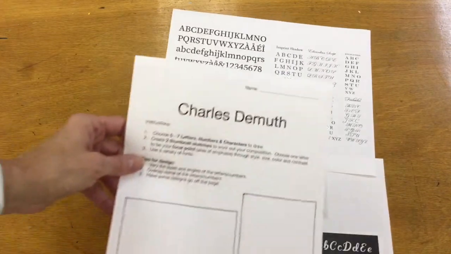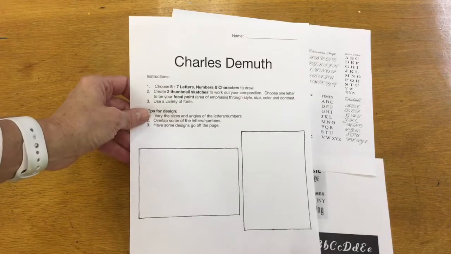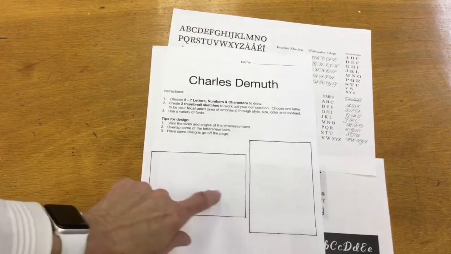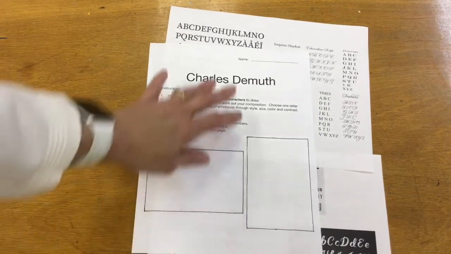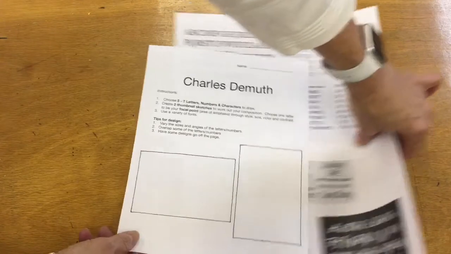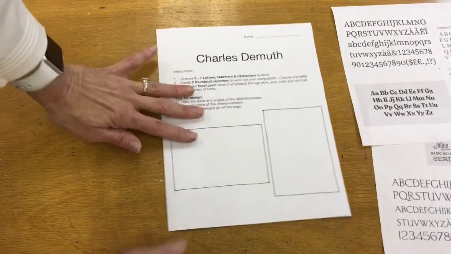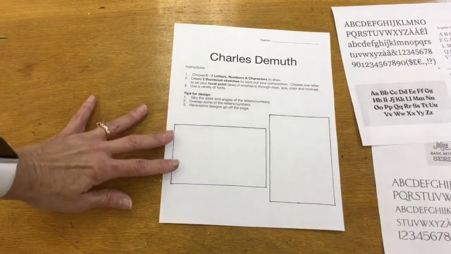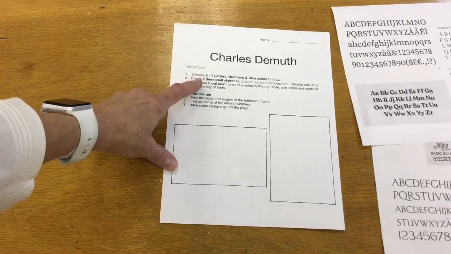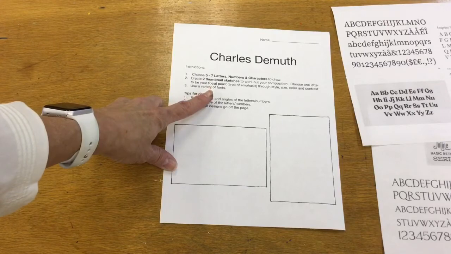Then you're also going to get a handout that you're going to work on, a worksheet. And on this is where you're going to create 2 sketches. And we'll pick one of those sketches to go onto your main piece of artwork. And we'll start to transfer that on there next week. You're going to choose 5 to 7 letters, numbers, or characters.